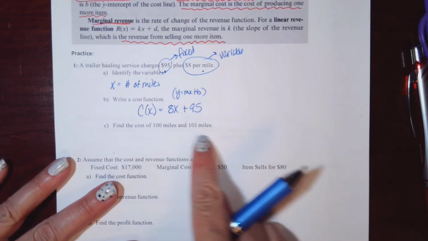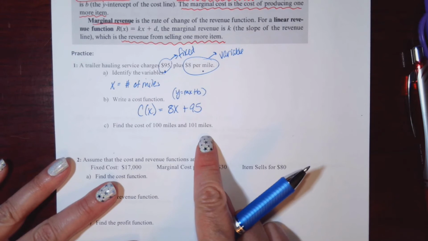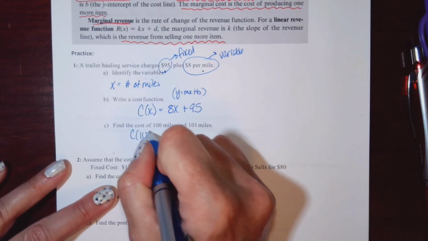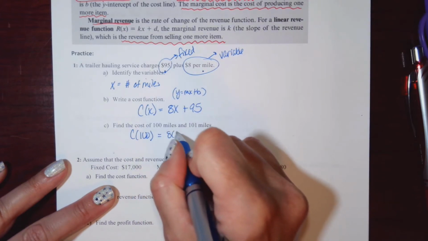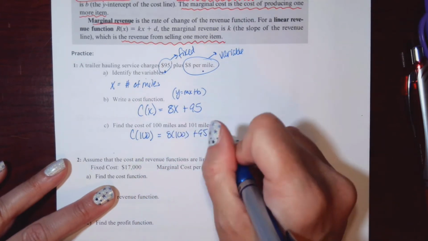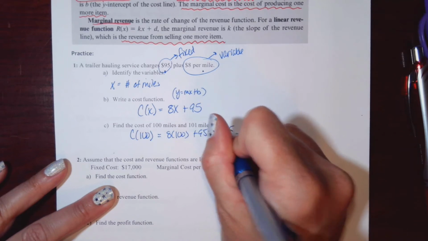And then we're asked to find the cost for a 100-mile trip and a 101-mile trip. So if we plug in 100 miles for x, we've got 8 times 100 plus 95. Well, that's going to be $895.